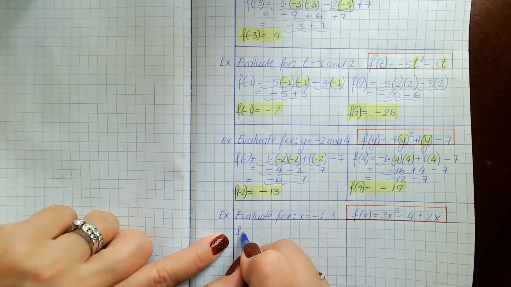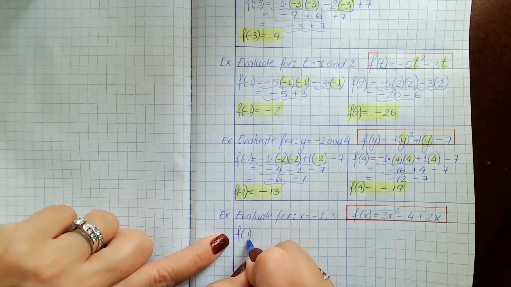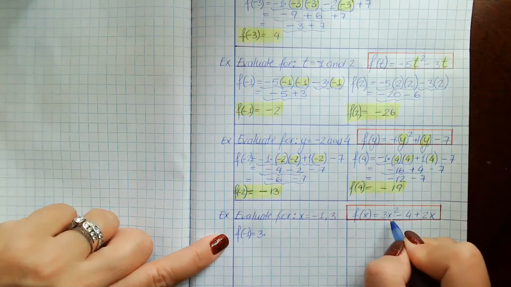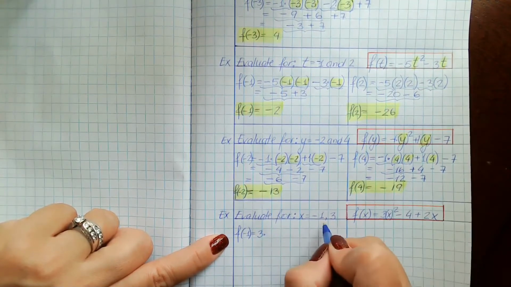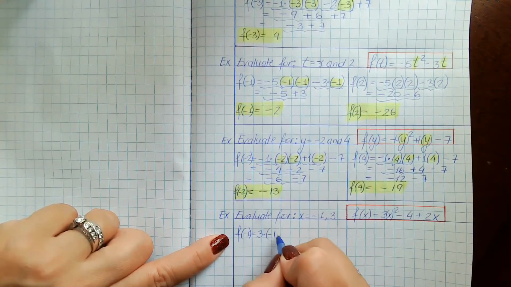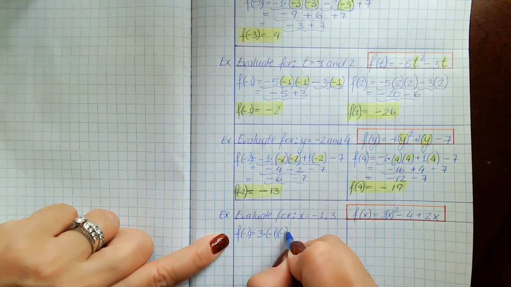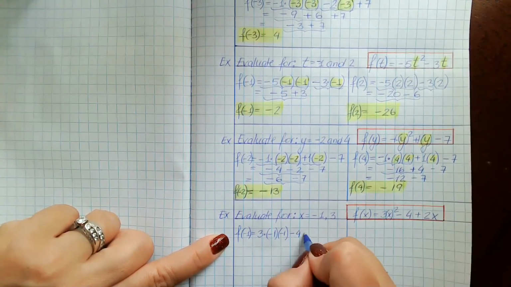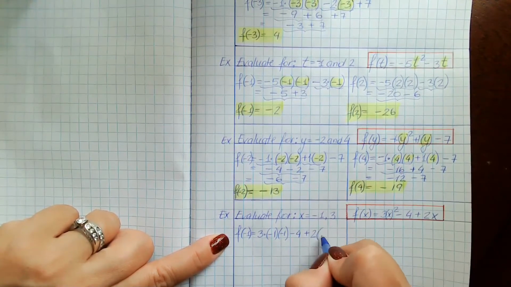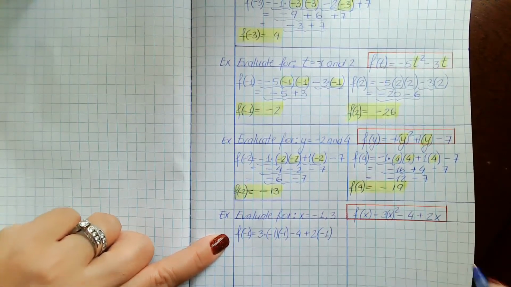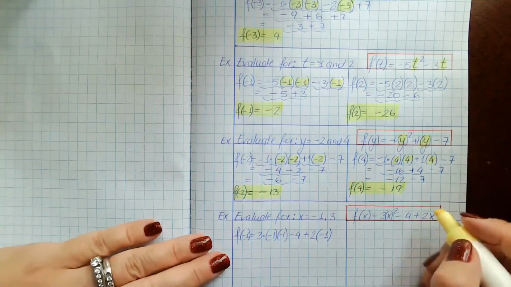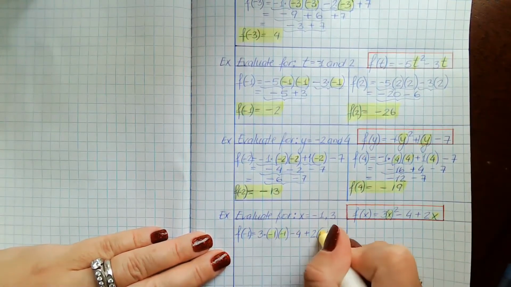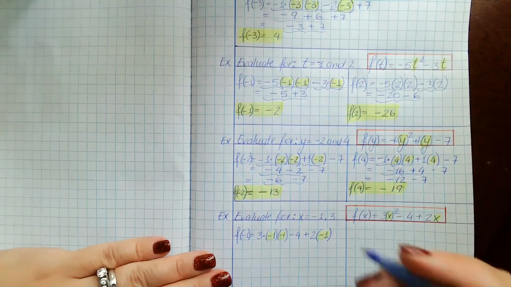The function for -1, when we evaluate, I have 3. Then I have x squared, means the value -1 multiplied by itself. Then I have -4. And then I have +2 multiplied by the value of x, -1. So always pay attention where the variables are, and that's where you replace it with the given value.